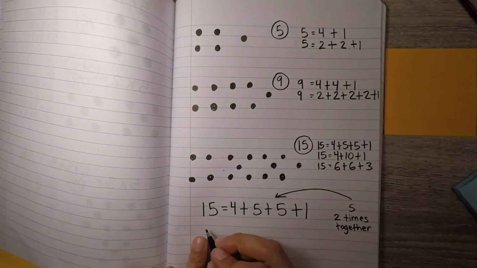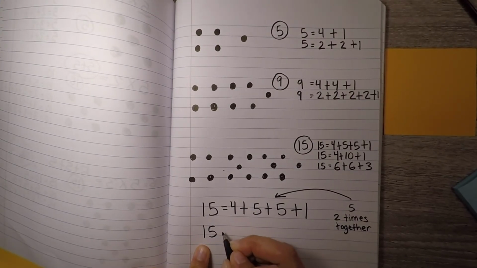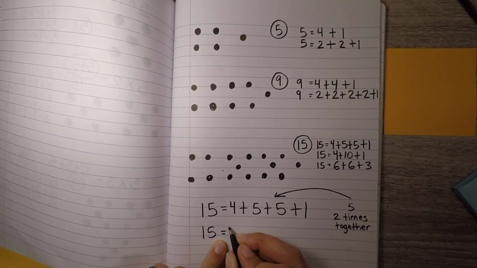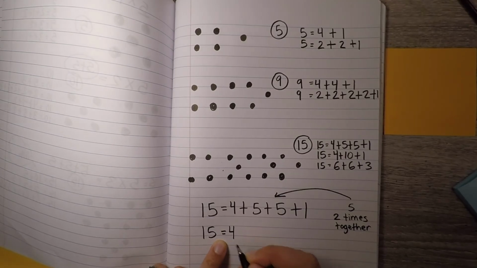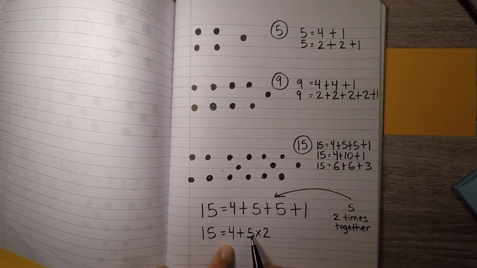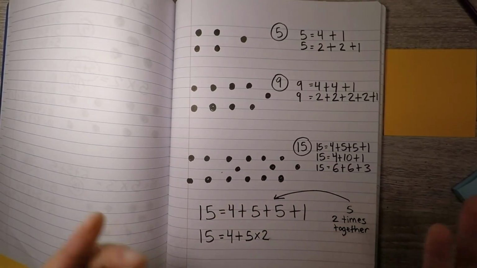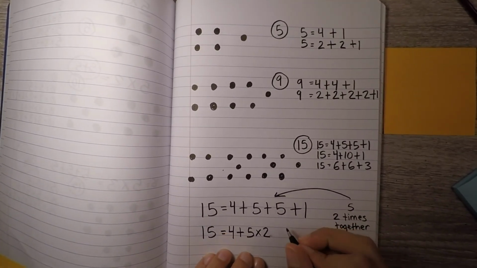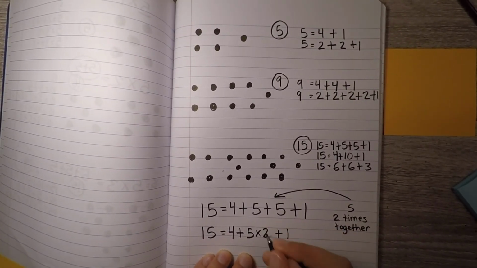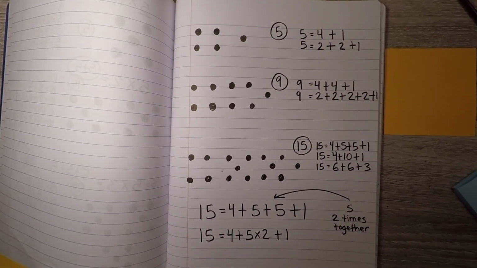Ready? So let's see. I saw 15 as 4, and I did see that 5 being added 2 times together. So I saw a group of 5 being added 2 times together, and then I saw a 1 being added to that. Did you see how I did that, mathematicians?